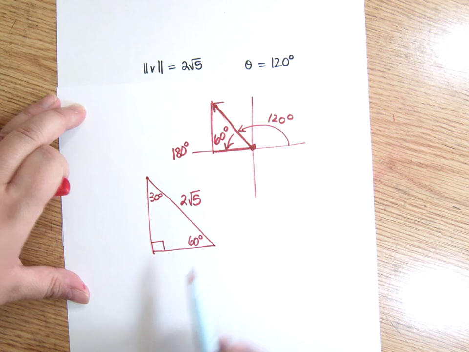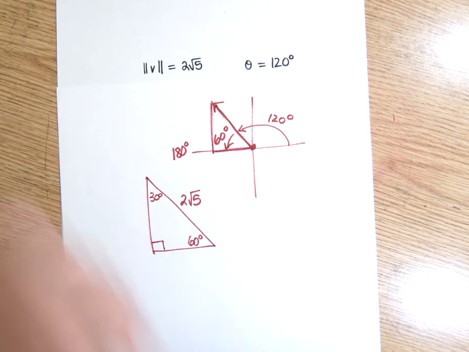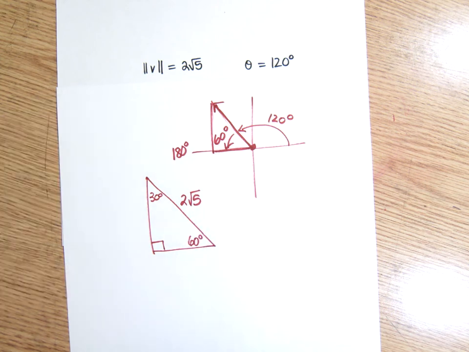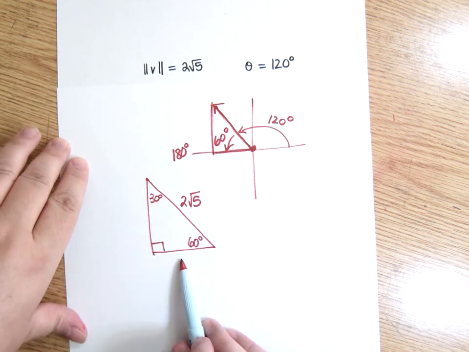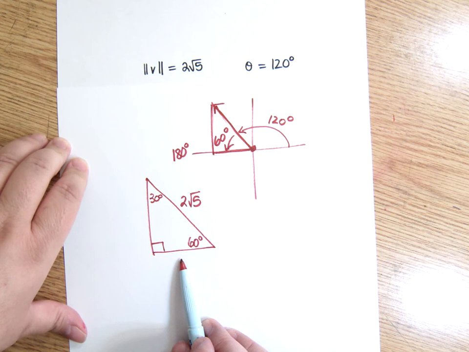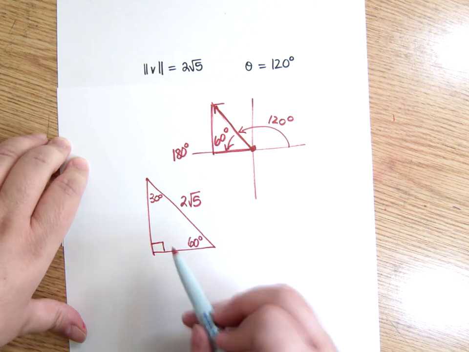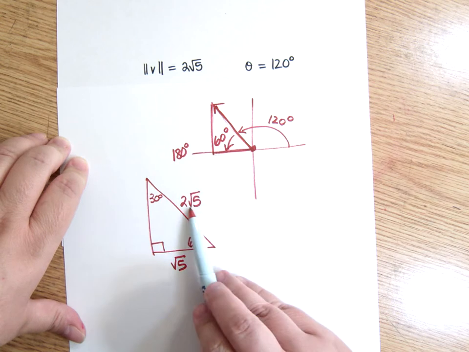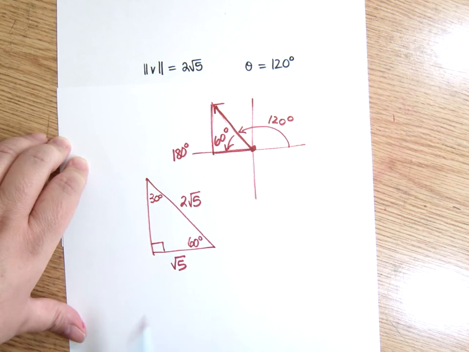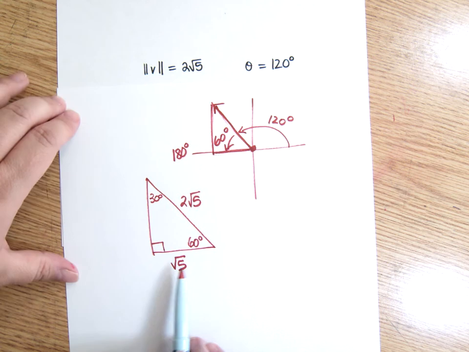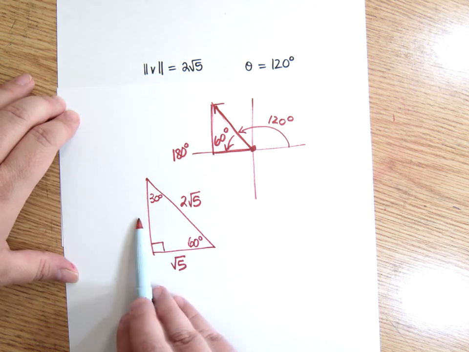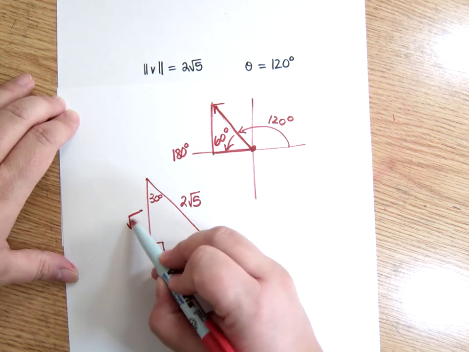Remember with the 30, 60, 90, you always go back to the short leg first. The short leg would be across from the 30, and it's half the hypotenuse. The hypotenuse is 2 times as big as the short leg. So 2 times square root of 5 is how you get 2 times square root of 5. So the short leg here must have been square root of 5. Then that times square root of 3 gives me the long leg. So 5 times 3 is 15.